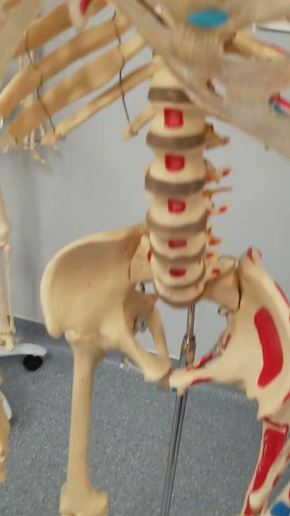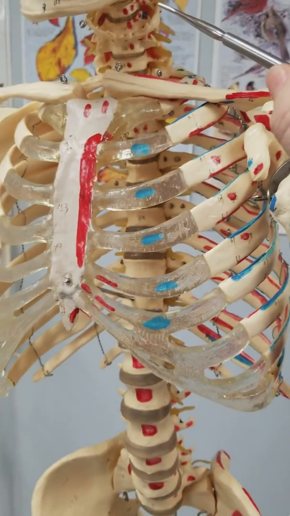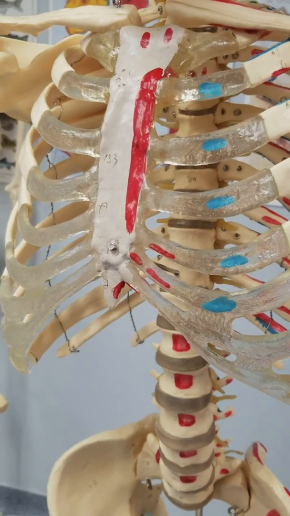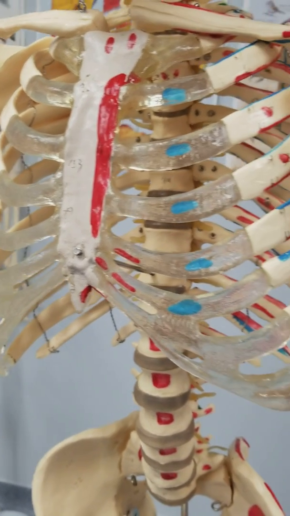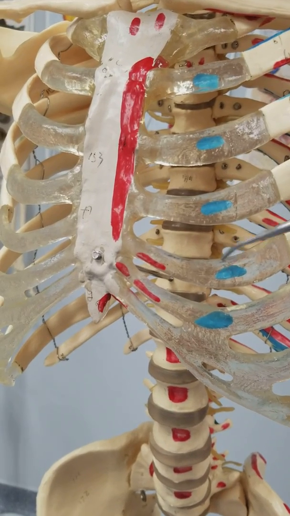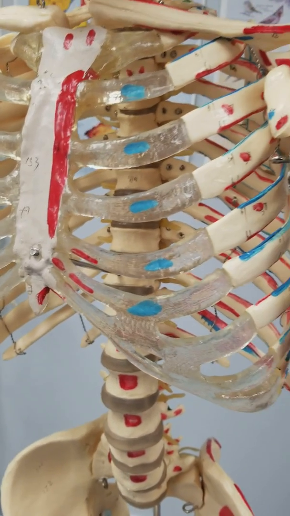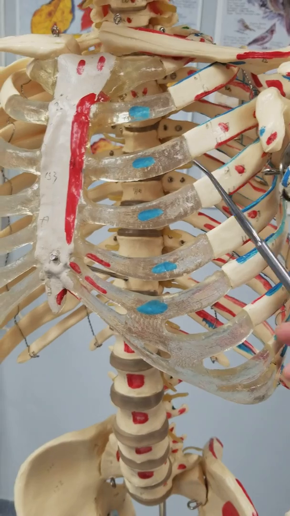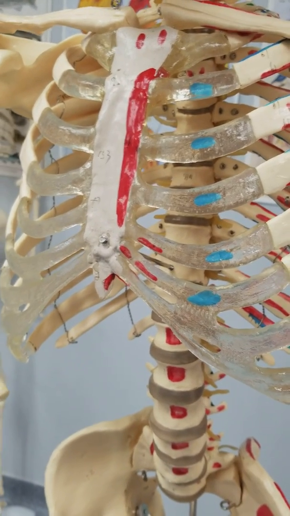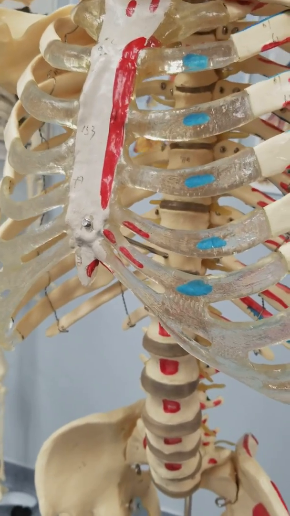All right, so let's go back to Martha May here. So here you can see the clavicle up here. So we're going to focus on the ribs. There are three different types of ribs you're going to need to know. The first seven, so 1, 2, 3, 4, 5, 6, 7, are called true ribs. That is because they directly attach to the sternum, right? So ribs 1 through 7, true ribs.